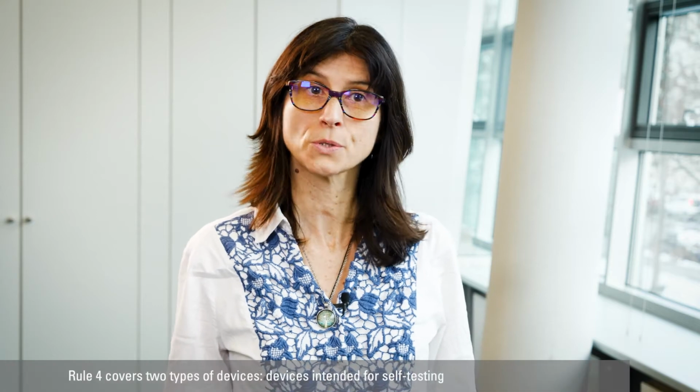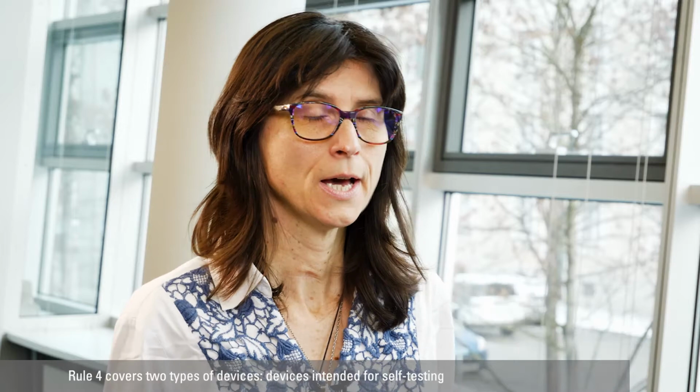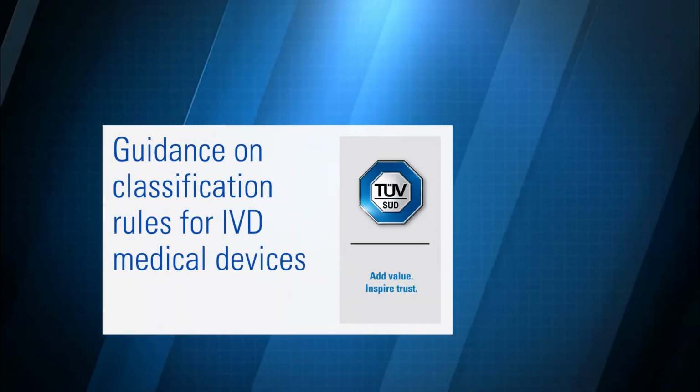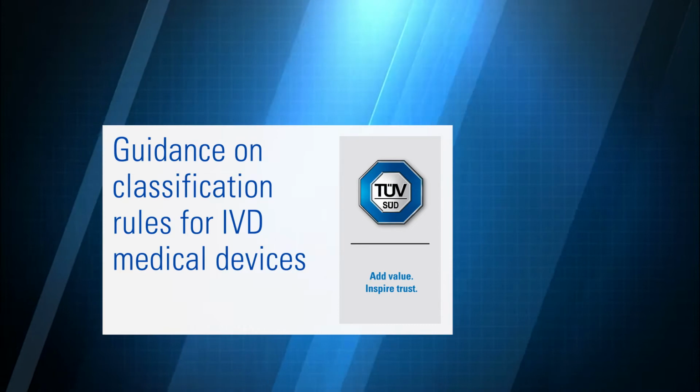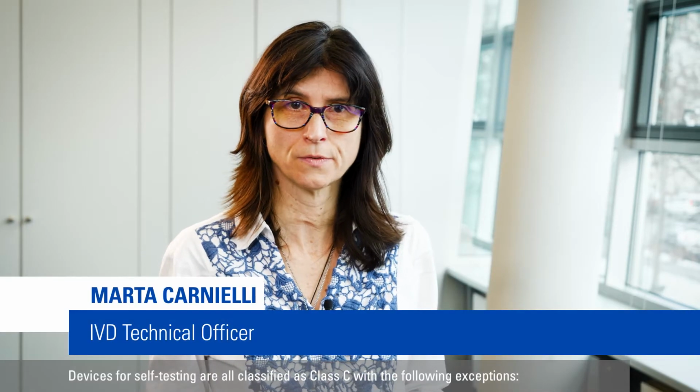Rule 4 covers two types of devices: devices intended for self-testing and devices intended for near-patient testing. Let's look at this rule. Devices for self-testing are all classified as Class C with the following exceptions.